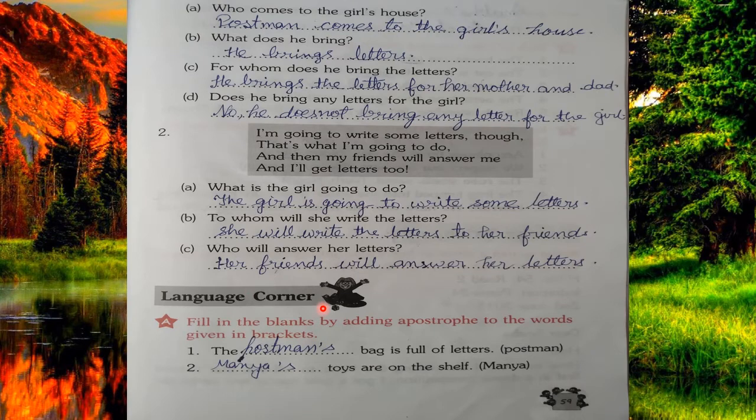Language corner. Fill in the blanks by adding an apostrophe to the words given in brackets. Class, here in this question, there are some sentences. You have to complete these sentences by using these bracket words. And you have to add an apostrophe sign to the given bracket word.